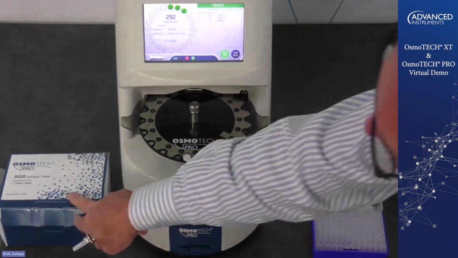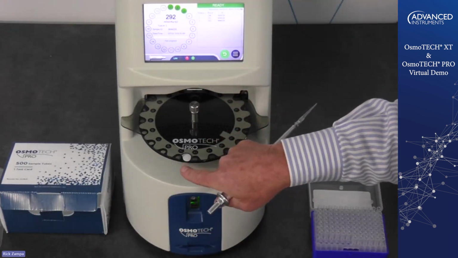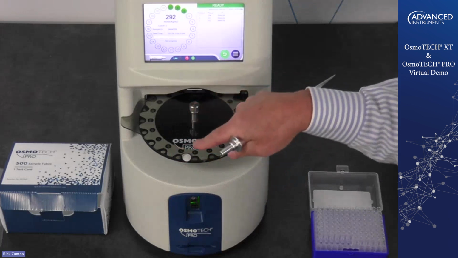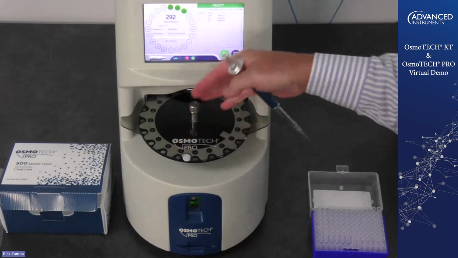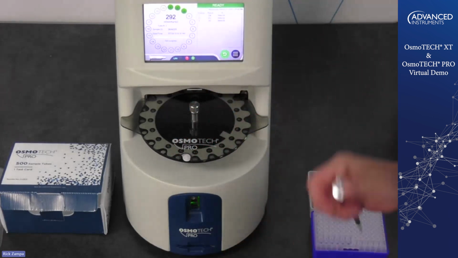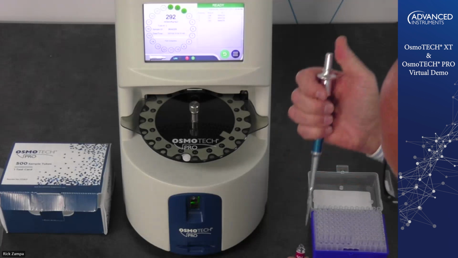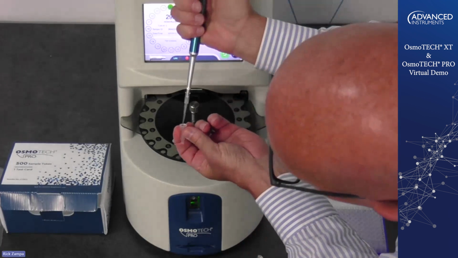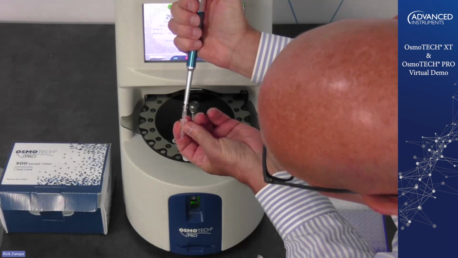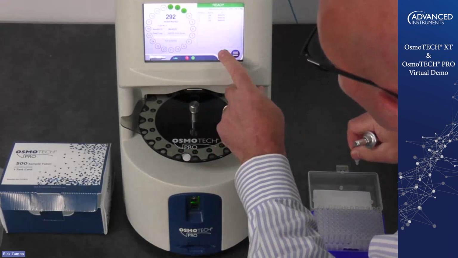The other thing that's required on this is you'll see here, right here, this white paper, that's the wiper ring. What that does is it cleans between each sample. So when I put the sample cup in between it, the sample probe will clean between the samples after every test. I'm going to pipette my 30 microliters into my sample cup. I'm going to hit my load button.